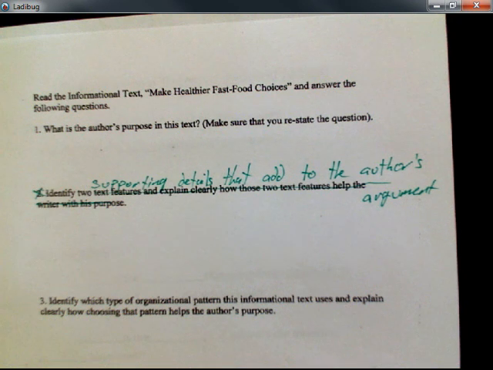Okay. Your job for the rest of the day, and you may work together: read the article, Make Healthier Fast Food Choices. On the back of that article are five multiple choice questions, and then you have the five short answer. What you do not finish today is homework this evening. So you have an article, five multiple choice, five short answer. You have the rest of the period. Go ahead and begin. I'll stop you with enough time to clean up.